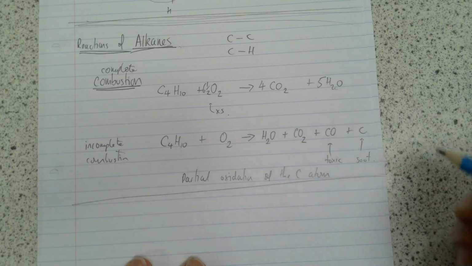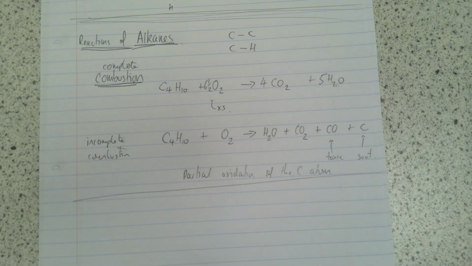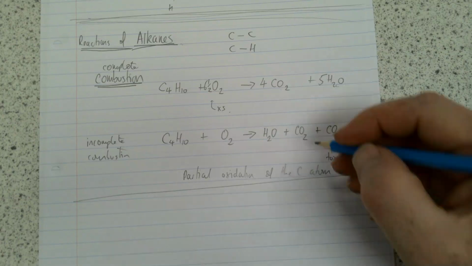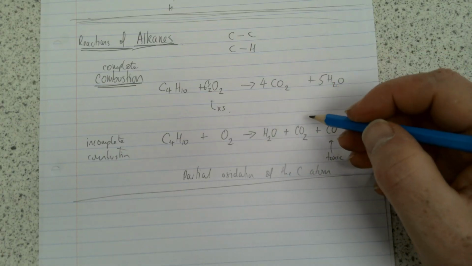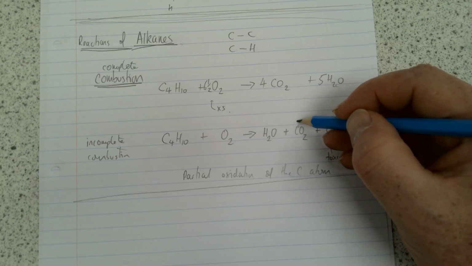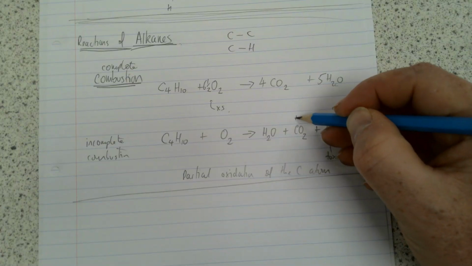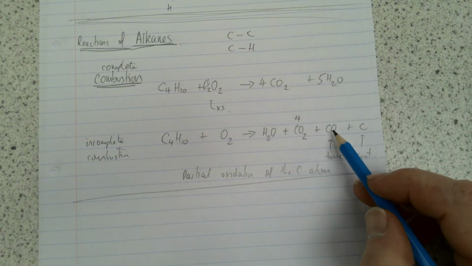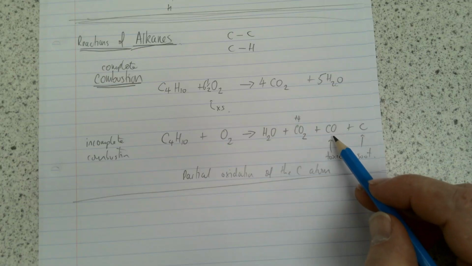So instead of being fully oxidized to carbon dioxide, where the oxidation number is what, person B? What's the oxidation number of carbon in carbon dioxide? Tell your partner. Yeah, it's +4. Heard it a few times. Person A, what's the oxidation number of carbon in carbon monoxide?